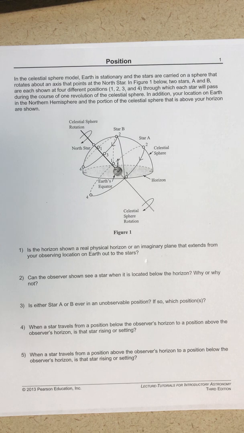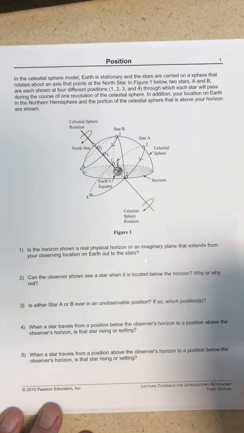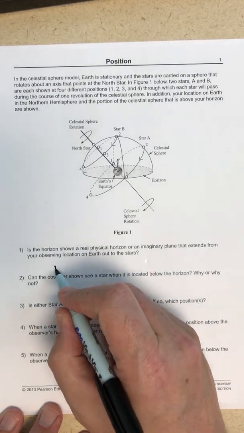Is the horizon shown a real physical horizon or an imaginary plane that extends from your observing location on Earth out to the stars? Well, it's not going to be a real physical plane. It is imaginary, and every person on Earth, you have a slightly different location, is going to have a slightly different horizon.